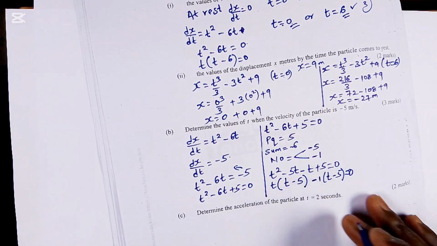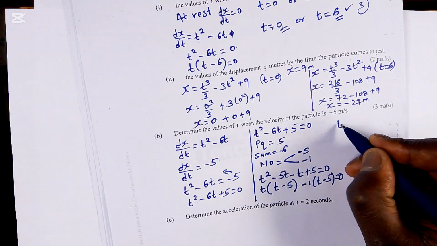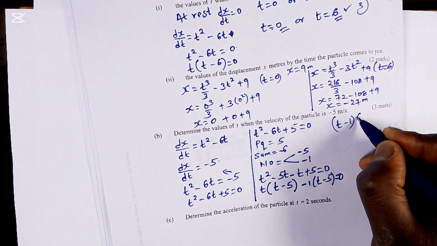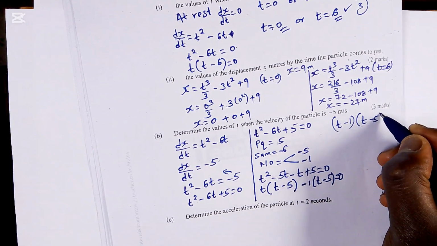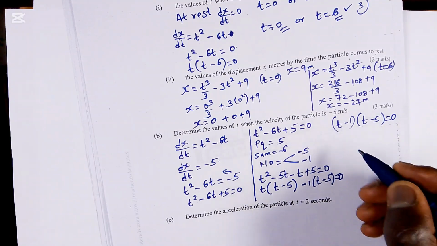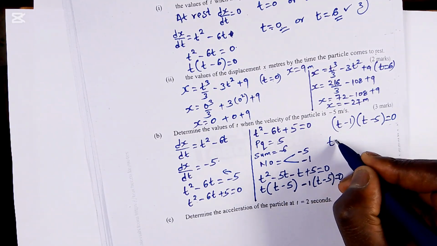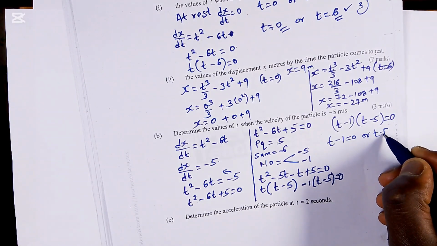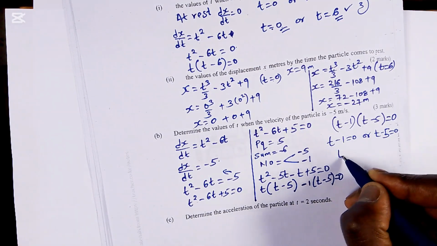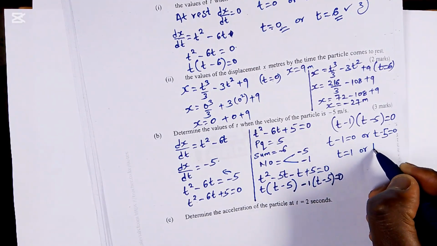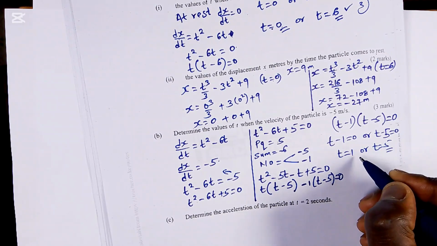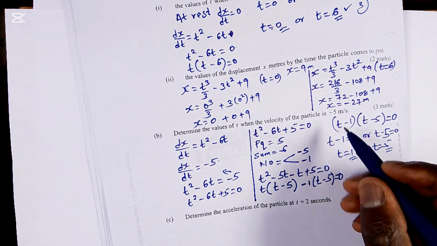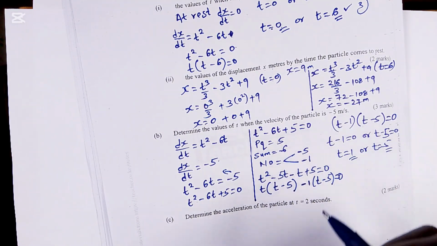is equal to 0. So by having that, we will have t minus 1 and t minus 5 is equal to 0. So this simply means t minus 1 is equal to 0, or t minus 5 is equal to 0. So t is equal to 1 or t is equal to 5. So we have already determined the value of t when the velocity is negative 5 meters per second.